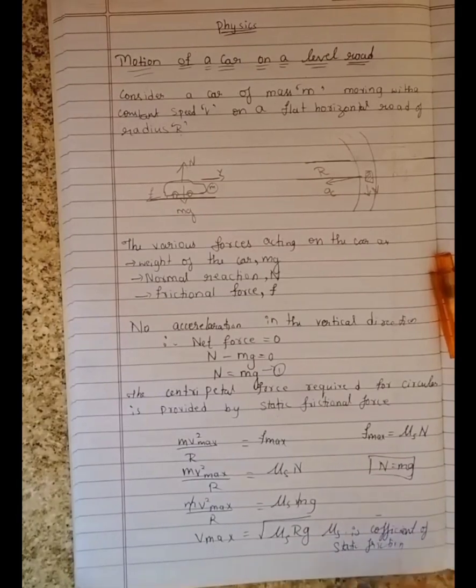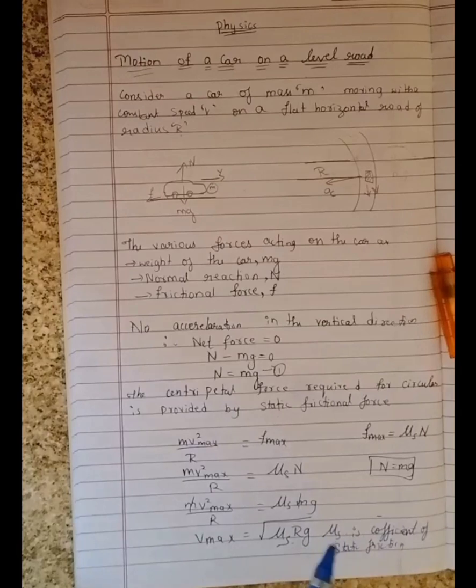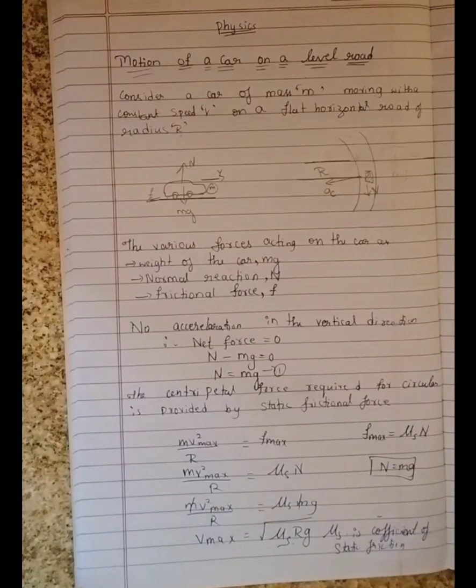So for a given value of mu s and r, there is a maximum speed of circular motion possible for a car. Only this much is the derivation for motion of a car on a level road.